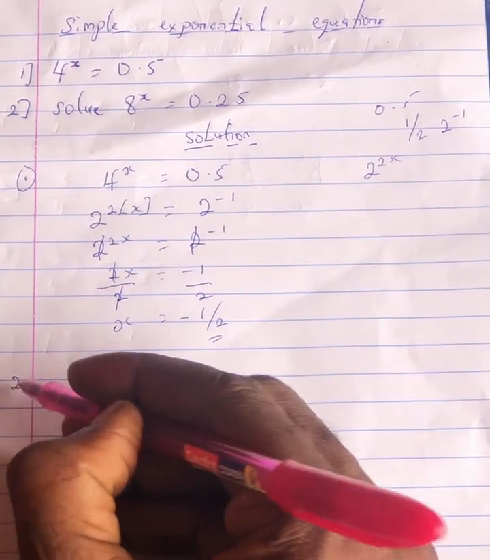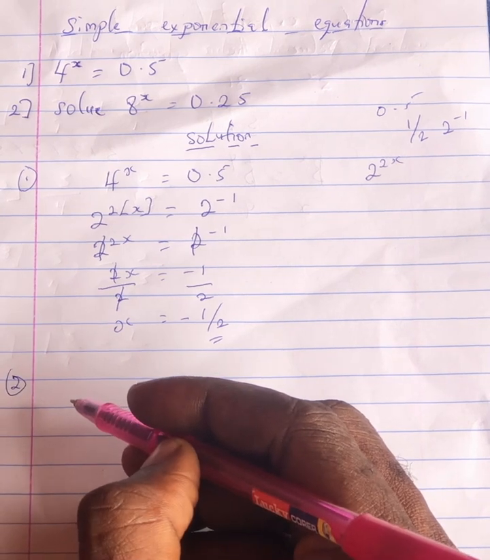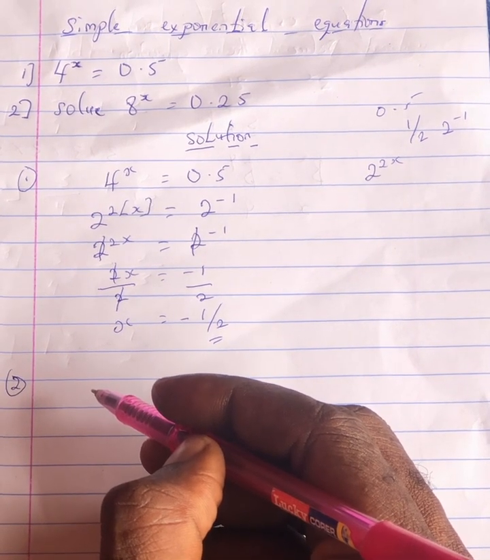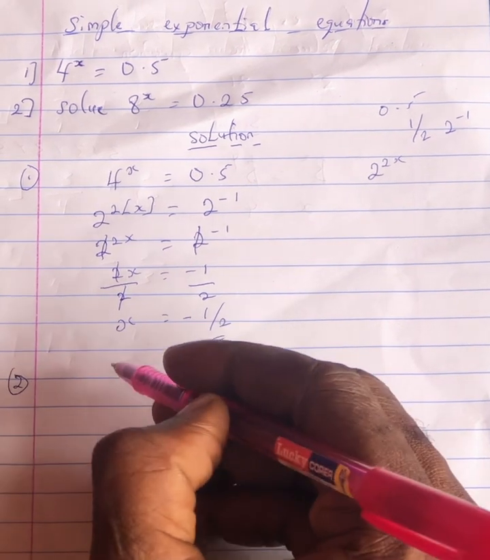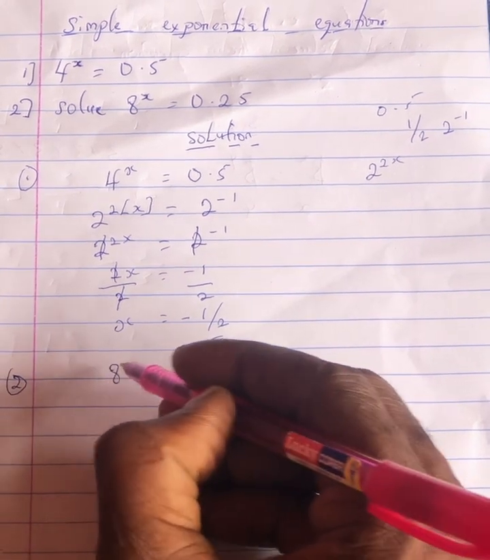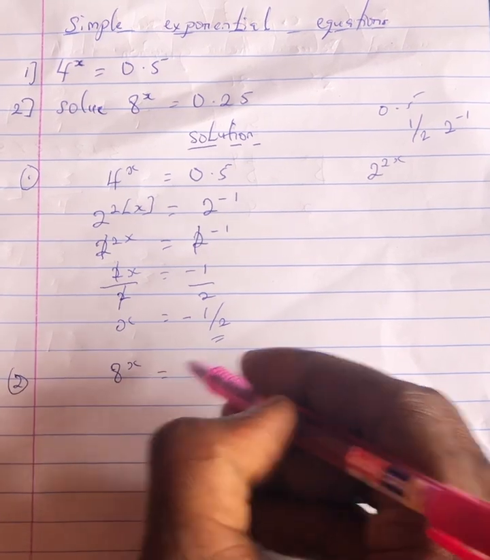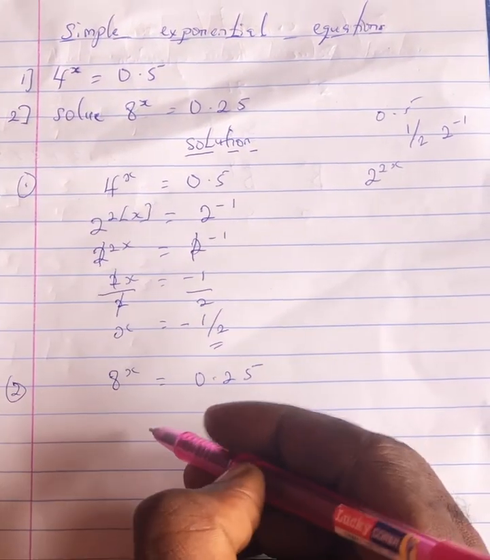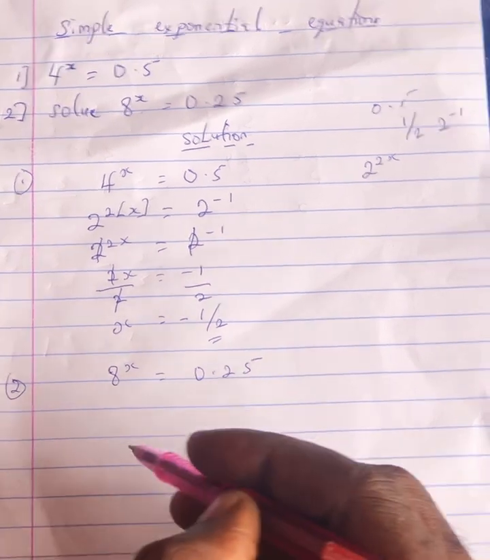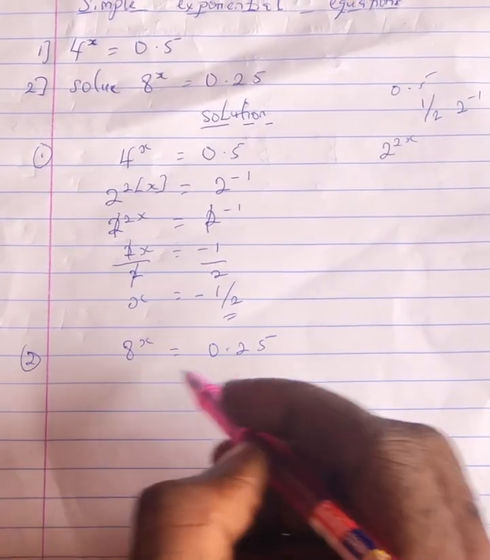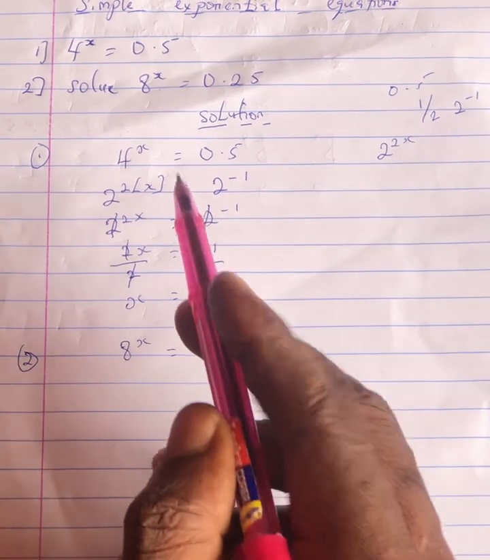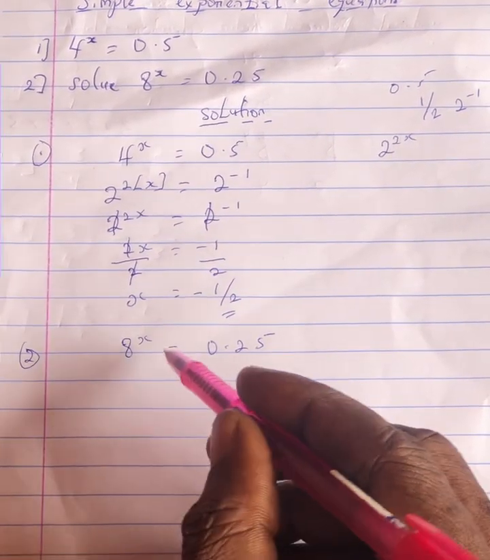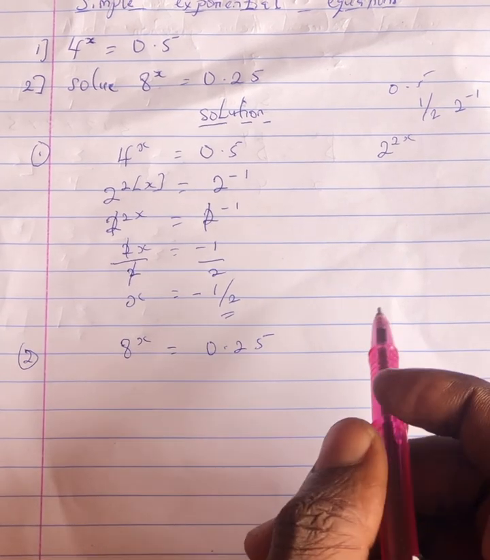Then the second one given to us, we are told to solve 8 raised to power x is equal to 0.25. To solve this, we are going to do the same thing we did in question number 1. We are going to convert this to have the same base.